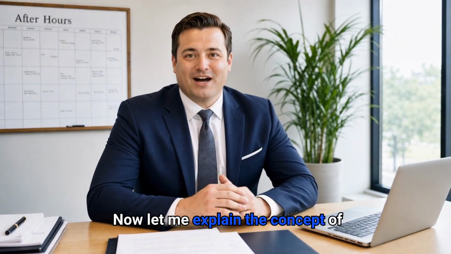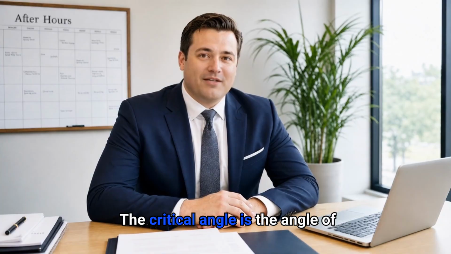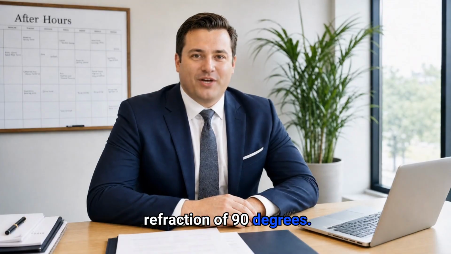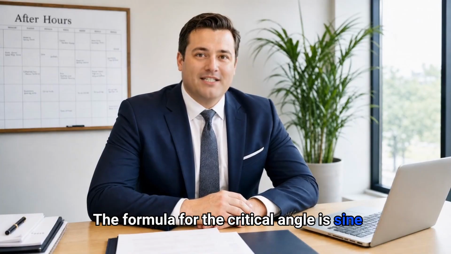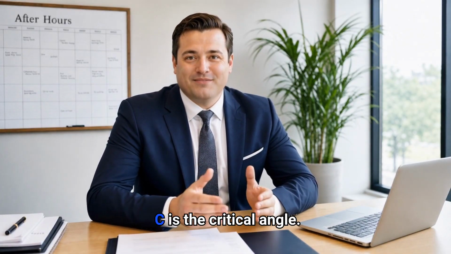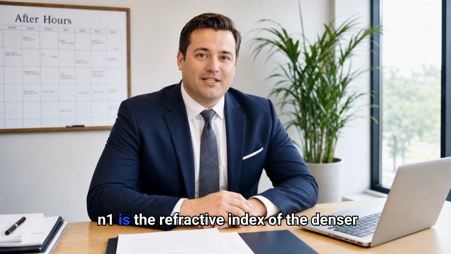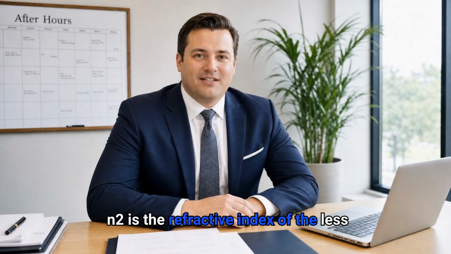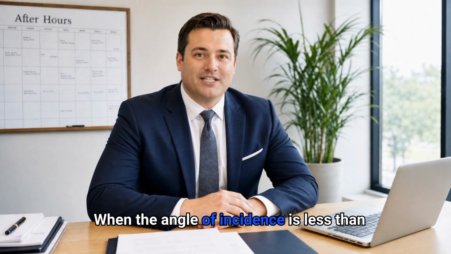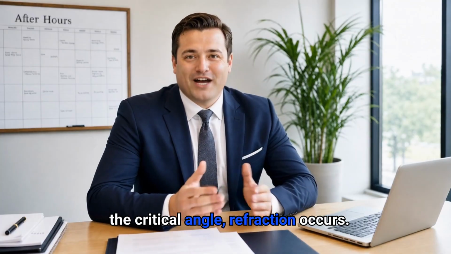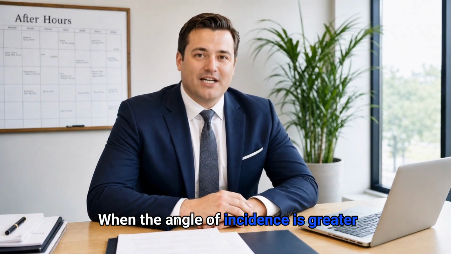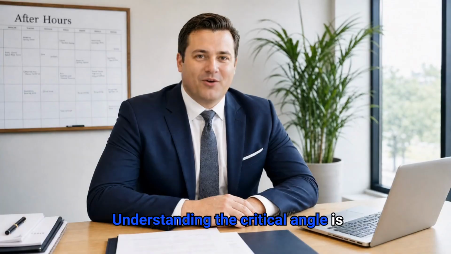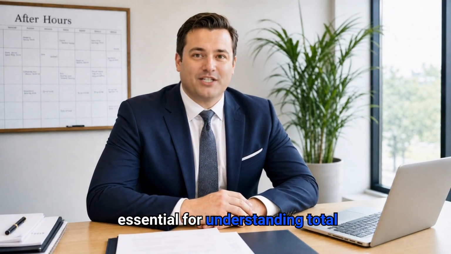Now, let me explain the concept of critical angle. The critical angle is the angle of incidence that produces an angle of refraction of 90 degrees. The formula for the critical angle is sine C equals n2 over n1. C is the critical angle. n1 is the refractive index of the denser medium. n2 is the refractive index of the less dense medium. When the angle of incidence is less than the critical angle, refraction occurs. When the angle of incidence is greater than the critical angle, total internal reflection occurs. Understanding the critical angle is essential for understanding total internal reflection.